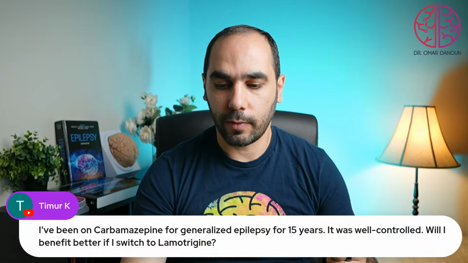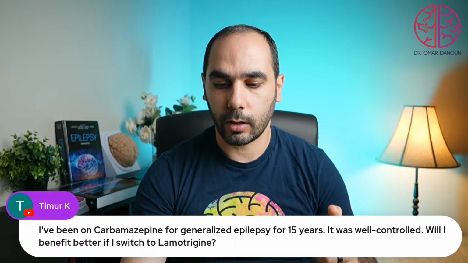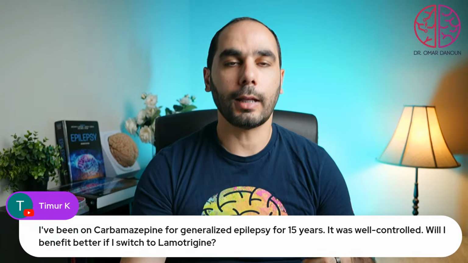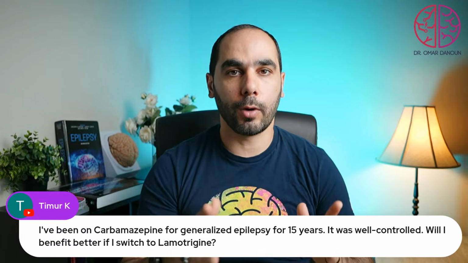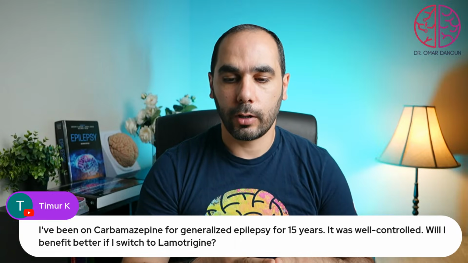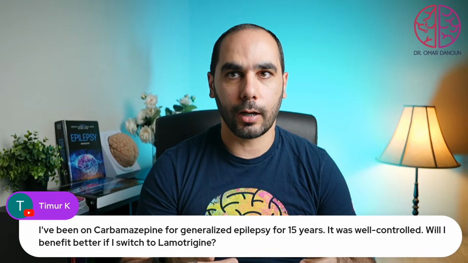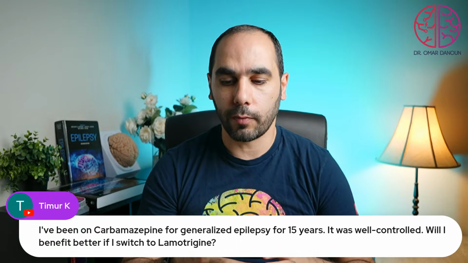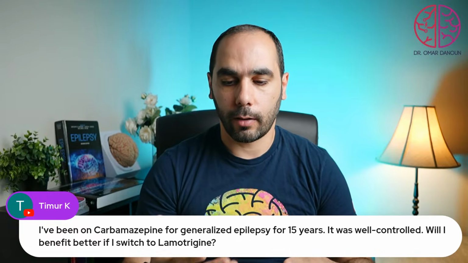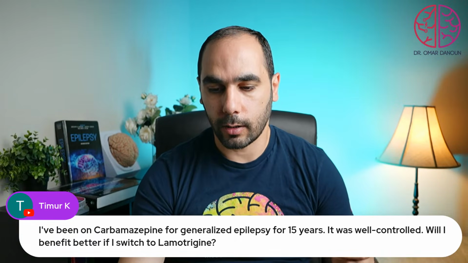Okay, I've been on carbamazepine for generalized epilepsy for 15 years. I was well controlled. Would it be better if I switch to lamotrigine? That is an individualized decision. If you switch from one medicine to another, we try to switch to a medication that has similar effects and a similar mechanism of action to avoid issues from the switch itself.